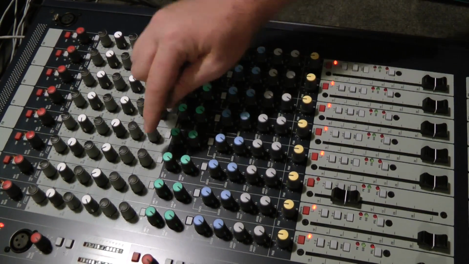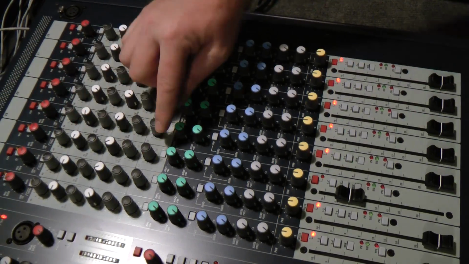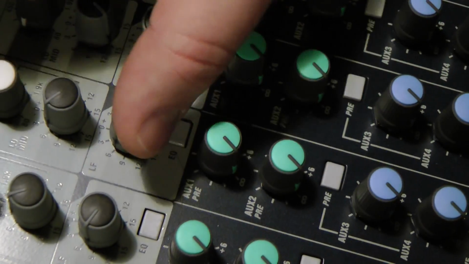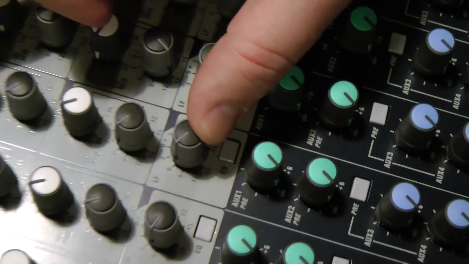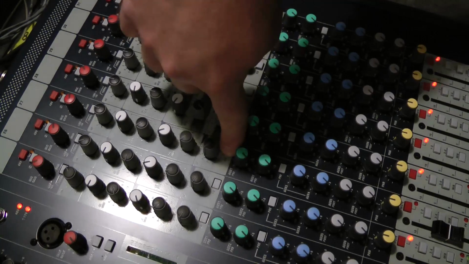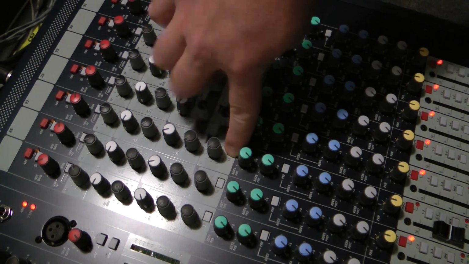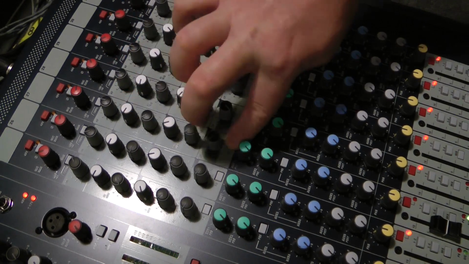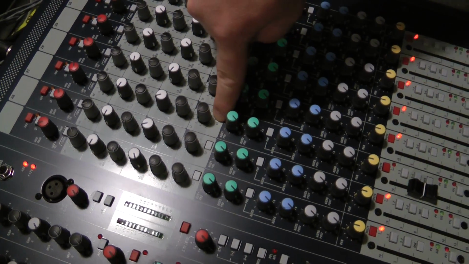Okay. What I want to do now is, there's a button here, this EQ button, that determines whether the EQ section is active or not. Even if I've made all these changes, if this button gets raised into an upright position, all of this goes away. The knobs will stay in the same place, but it's not going to have any effect. So I'm going to take it out, and here's what it will sound like.